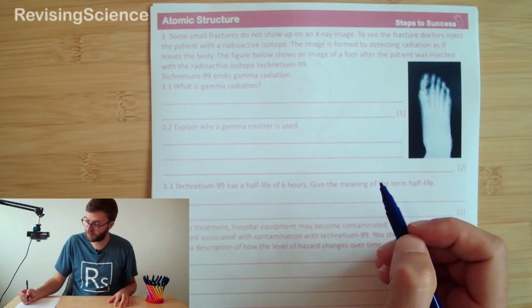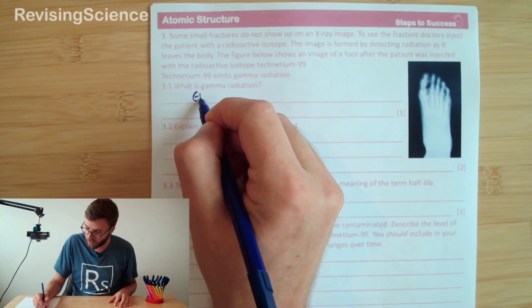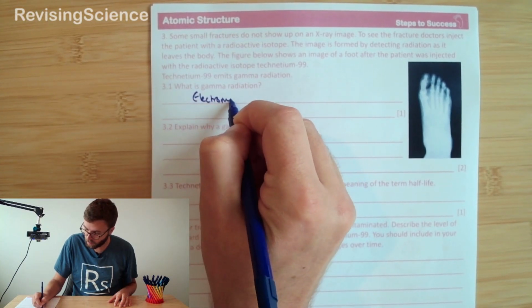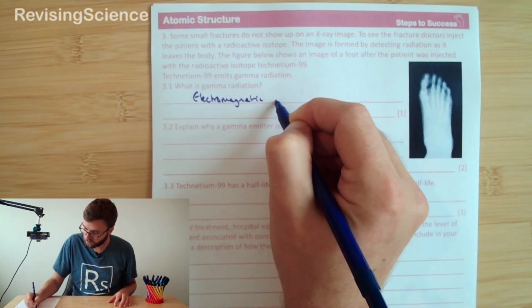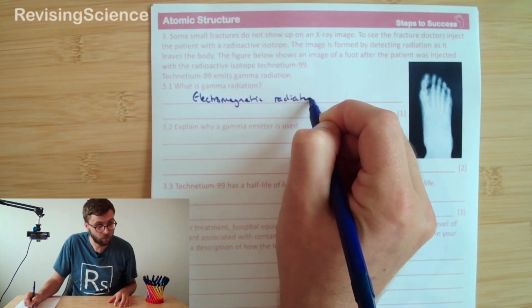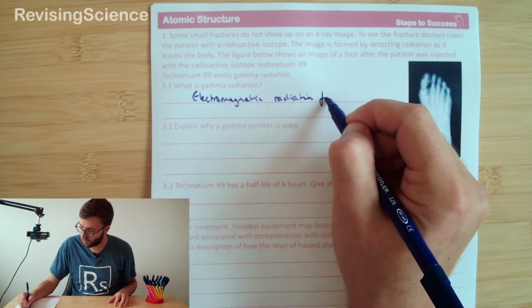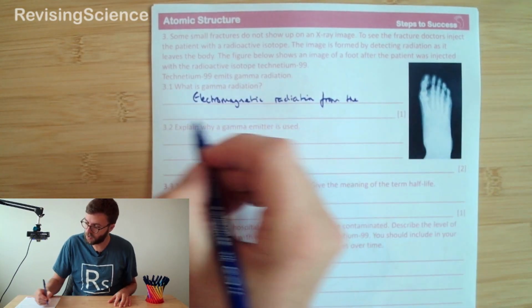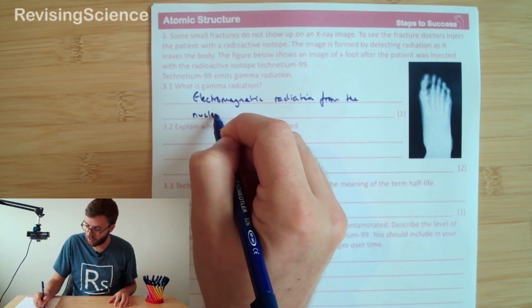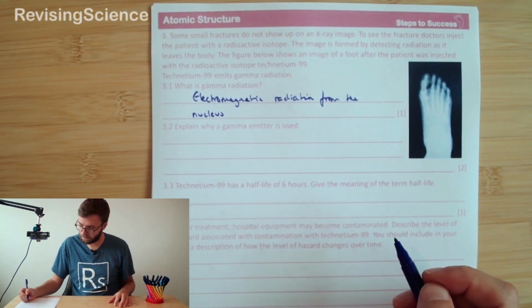Well, the first thing we need to say about gamma radiation is that it's electromagnetic radiation. However, this isn't usually enough for the 1 mark. We want to state where that radiation has come from. So it's electromagnetic radiation that's been released from the nucleus.